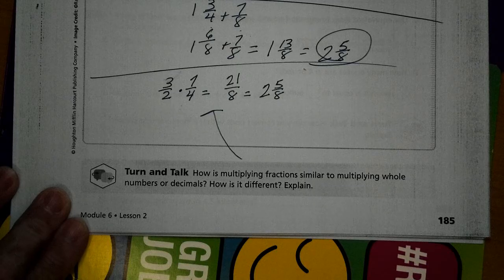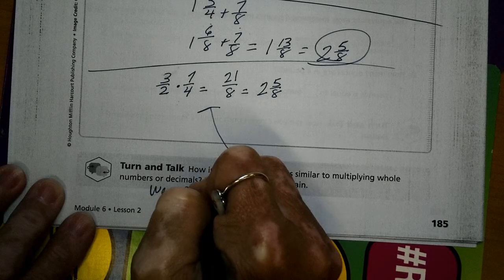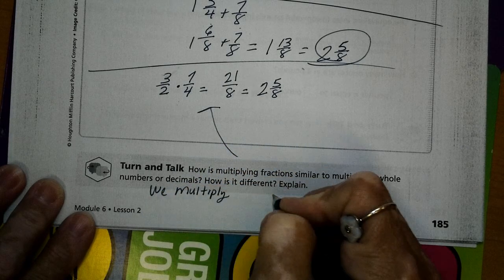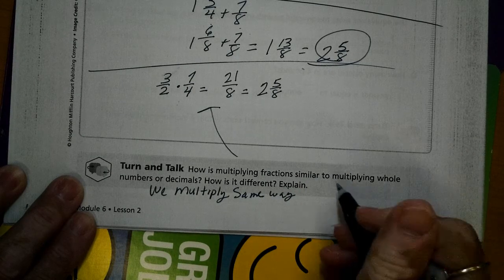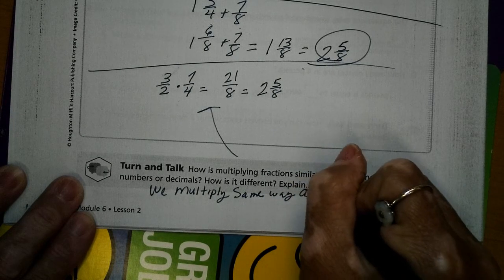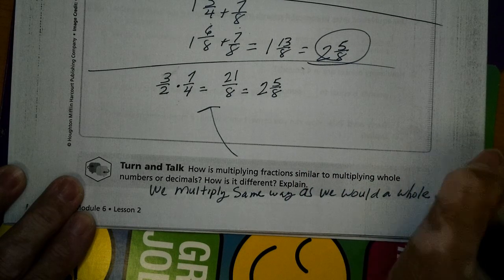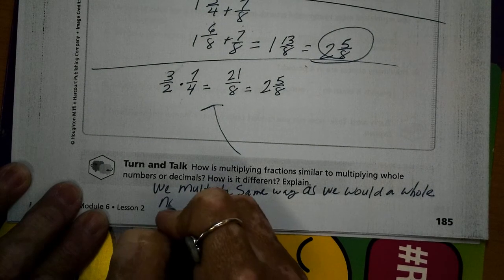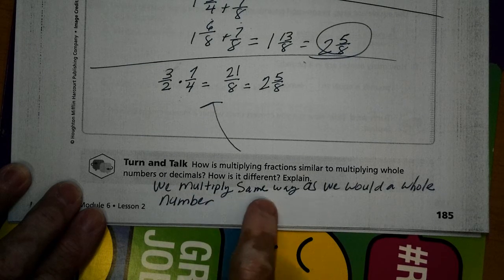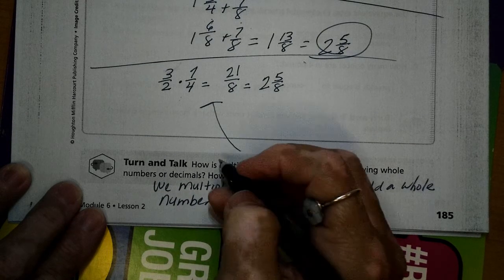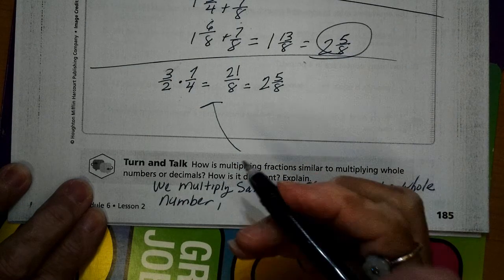What do we do? So we multiply the same way, right? Okay, so we would multiply the same way as we would a whole number. The only difference is we're going to multiply the numerators and the denominators. So we're going to do it twice.